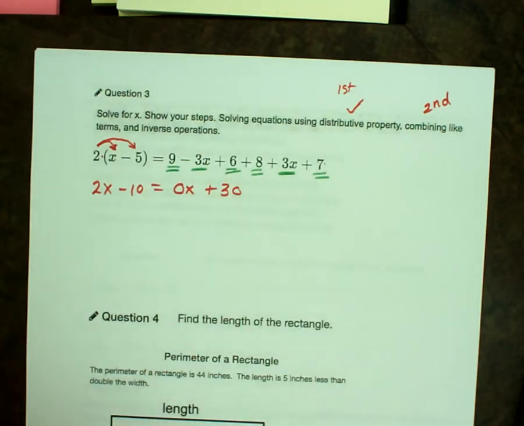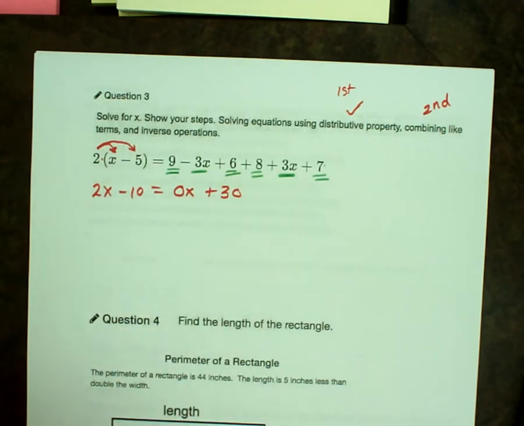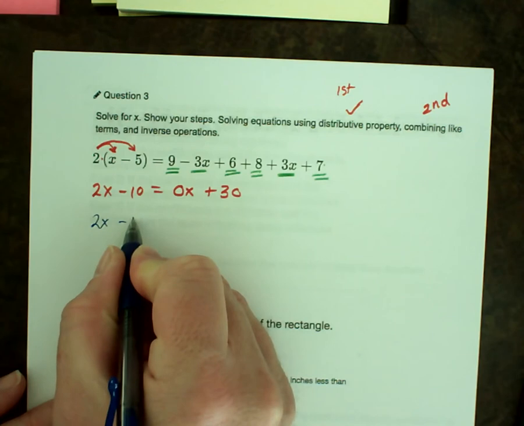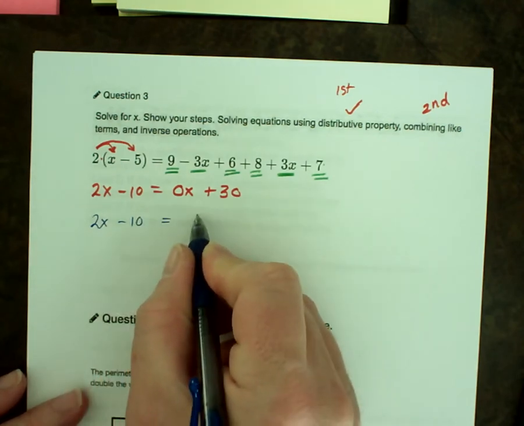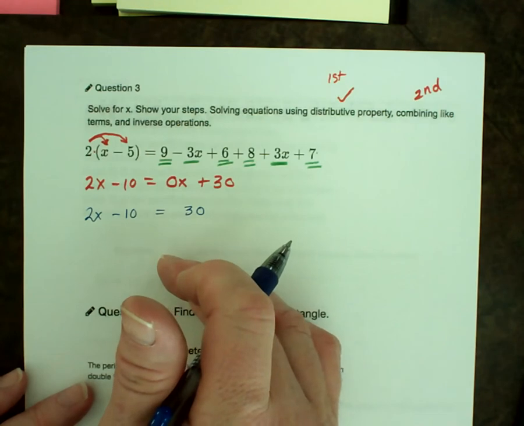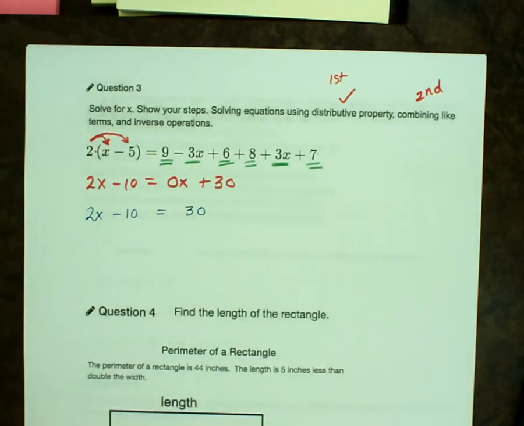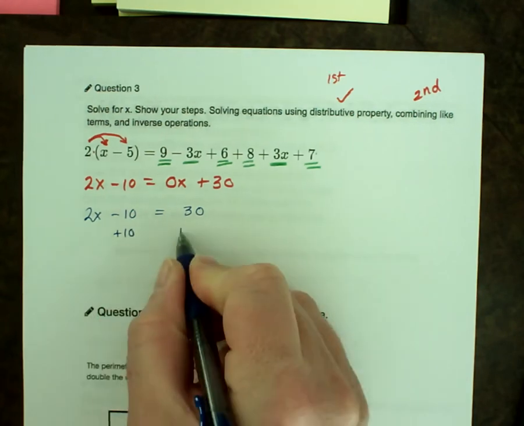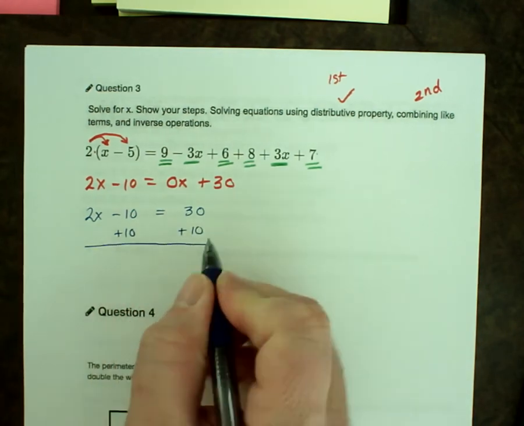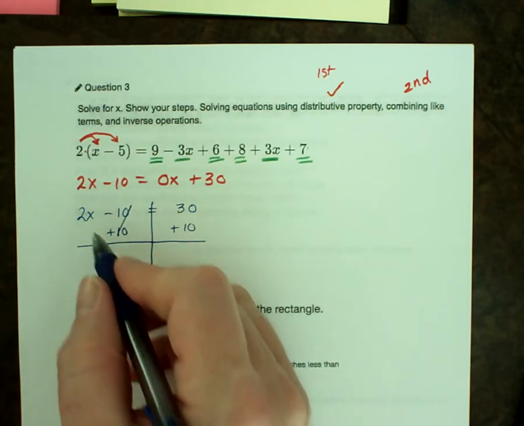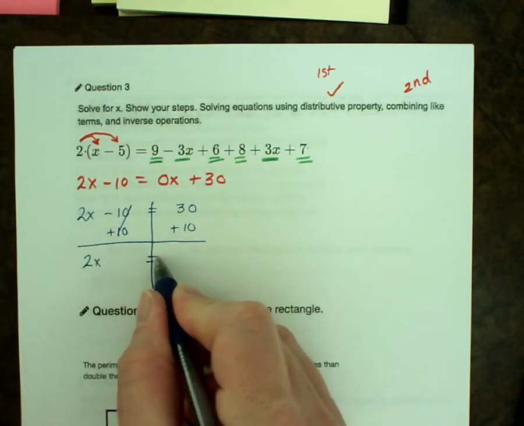I don't write 0x if there's nothing there, so I'm going to rewrite this as 2x minus 10 equals 30. And now I have a simple 2-step equation that you have had so much practice with. I'm going to add 10 to both sides, make my line here so I stay on the right side, bringing 2x down, equals 40.